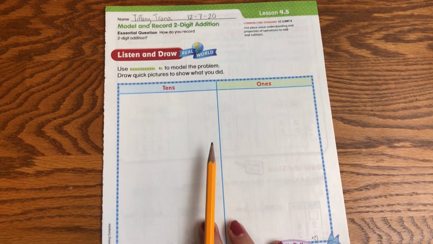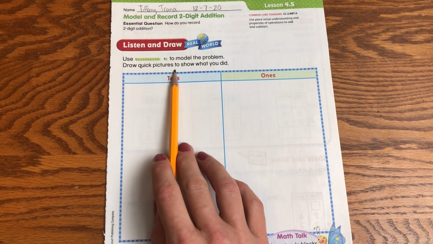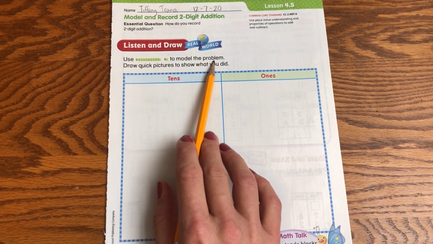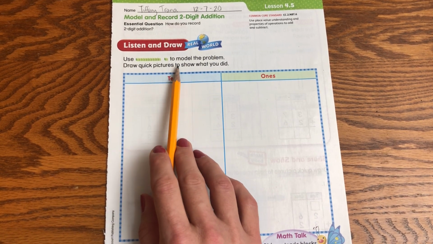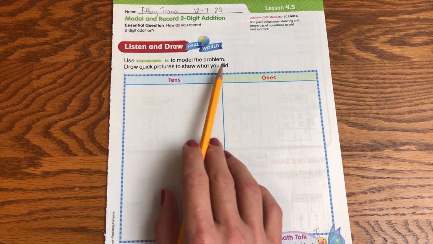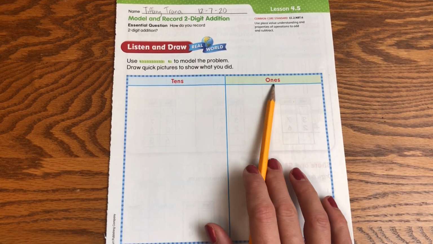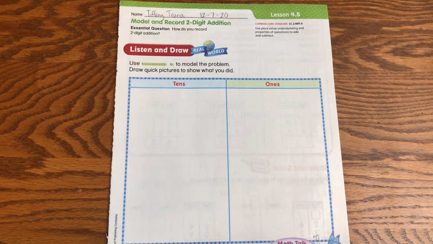Let's go ahead and get warmed up with listen and draw. Use rods and cubes to model the problem. Draw quick pictures to show what you did. This is the tens column. This is the ones column. Here we go.